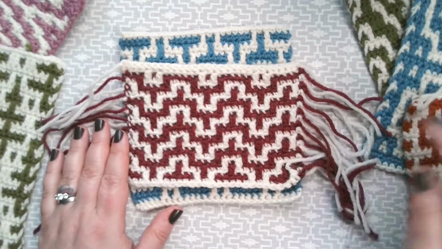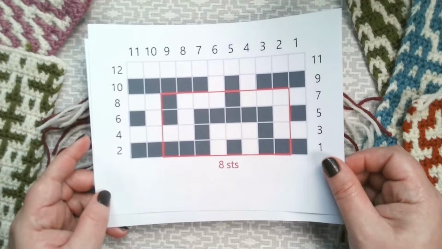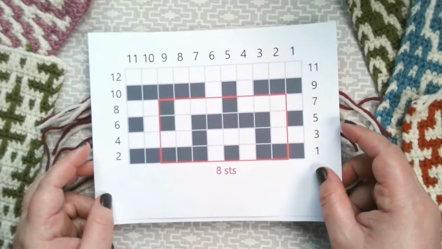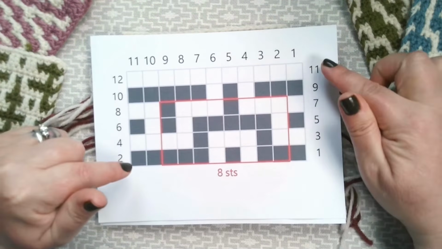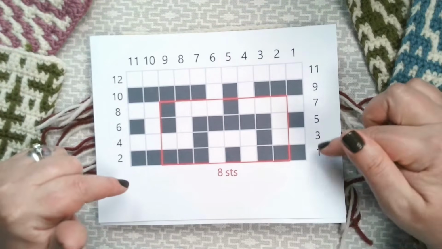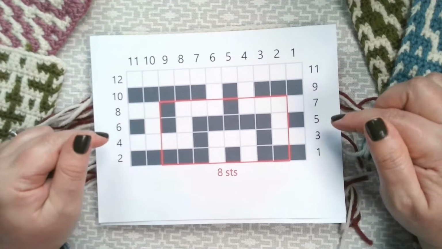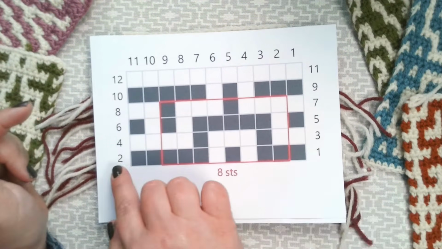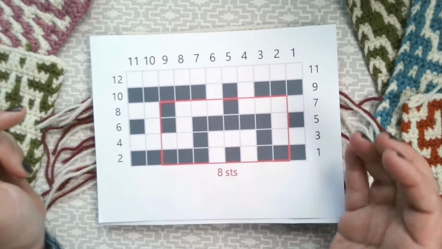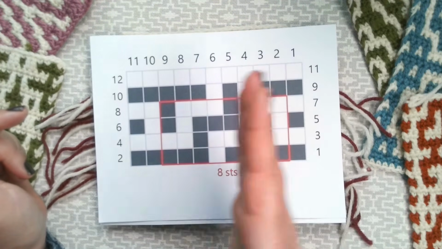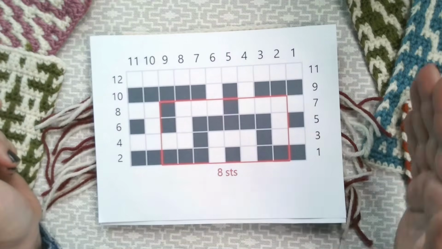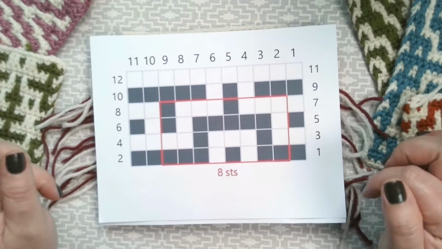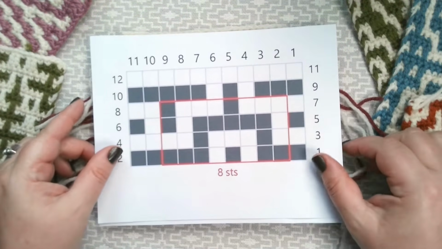Now let's look at the charts. This one is inset chart and this one is overlay. If you look at the inset, you will see that both the right side and the wrong side have row numbers. This means that each row will be repeated twice. On the right side, you will read it from right to left, on the wrong side from left to right. If you are left-handed, you will do the opposite. So ultimately, each row is worked twice. This is what gives us the height.